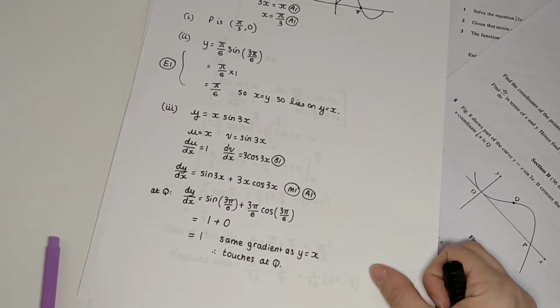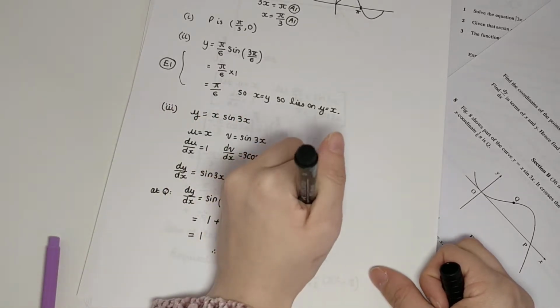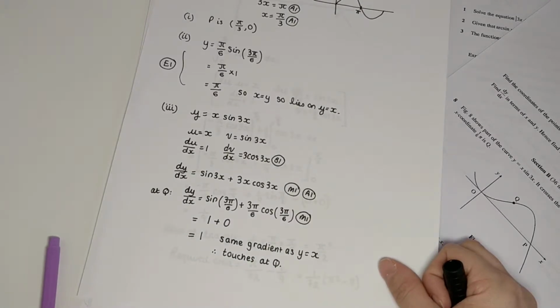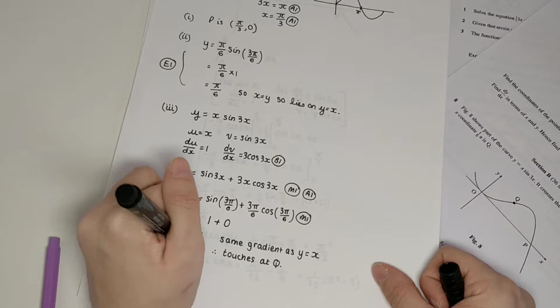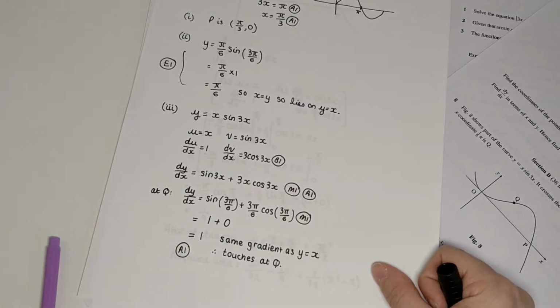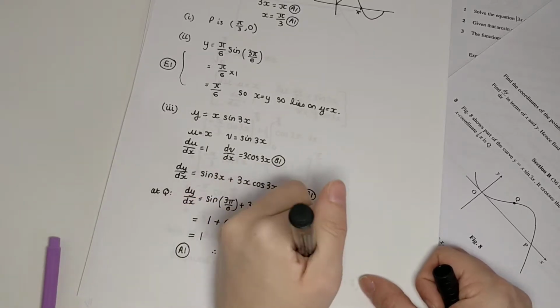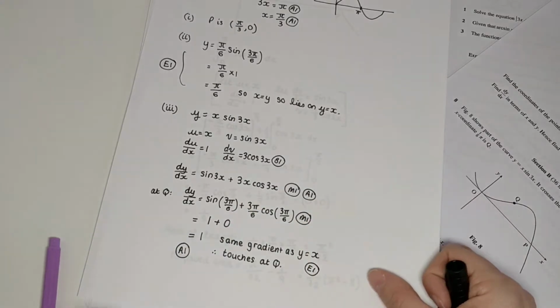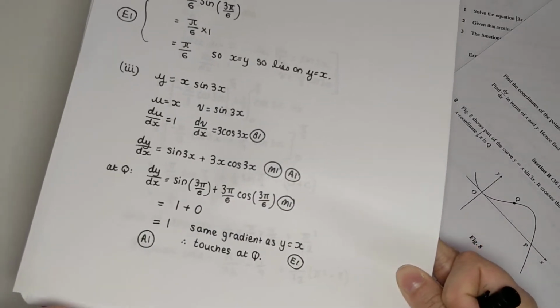You get M1 for substituting, and then you get accuracy 1 for getting 1, which is a follow through, as long as you got the first method mark. And then you get E1 for saying it's got the same gradient as y equals x, so it touches at Q.